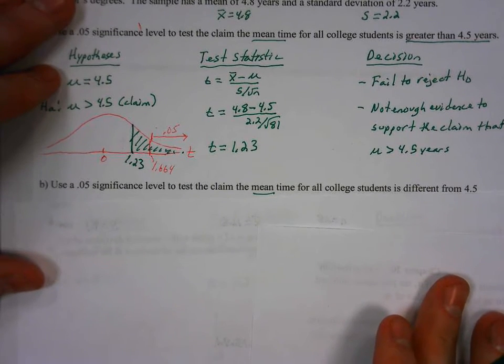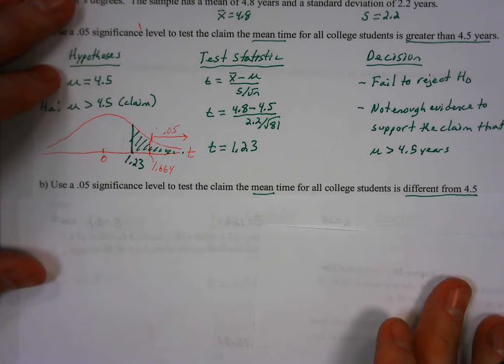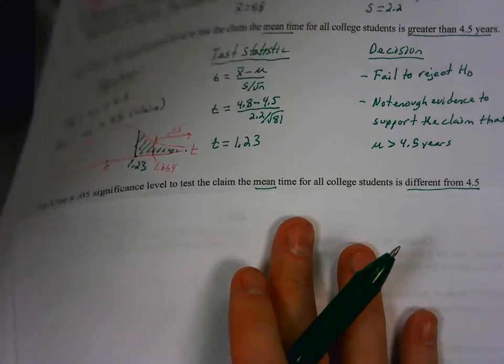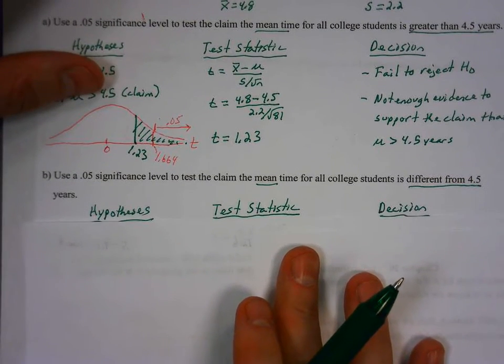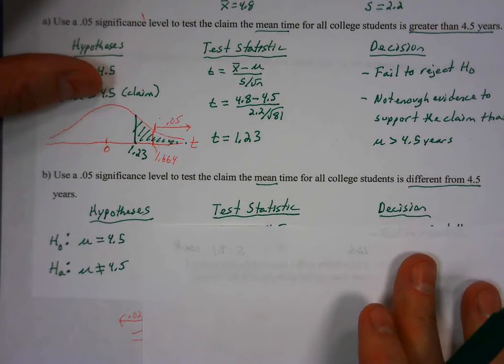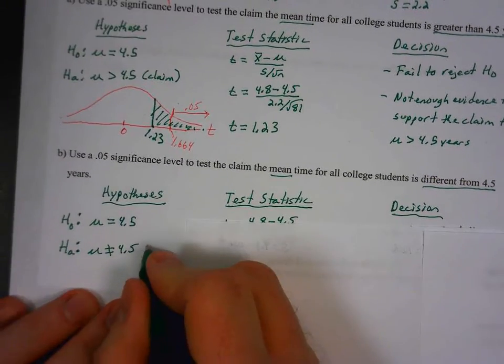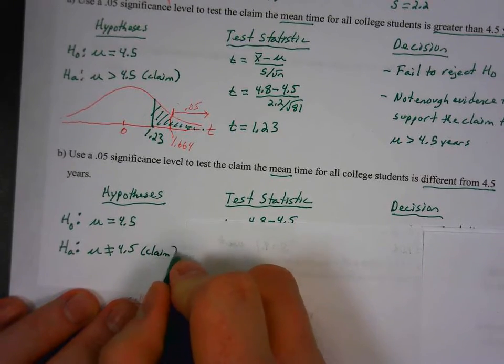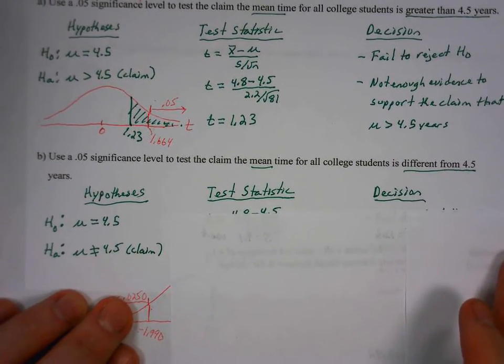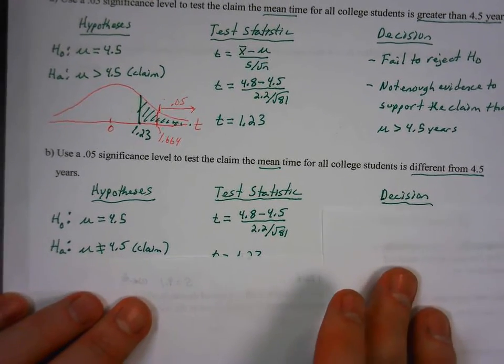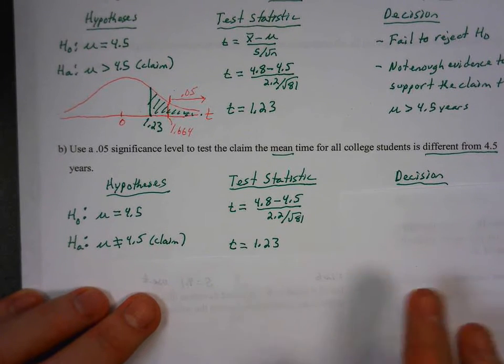Okay, in part B, using a 0.05 significance level to test the claim that the mean time for all college students is different from 4.5. What changes in this one? Being different from 4.5 means we're looking at our hypotheses as being not equal to 4.5, and that is our claim. Different from means not equal to. Much of the steps will be the same. Your test statistic is going to be the same number because the values didn't change at all.